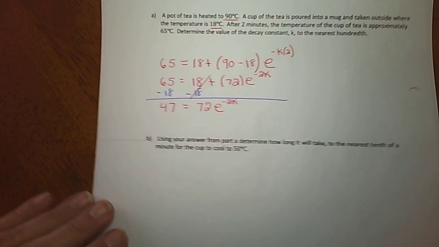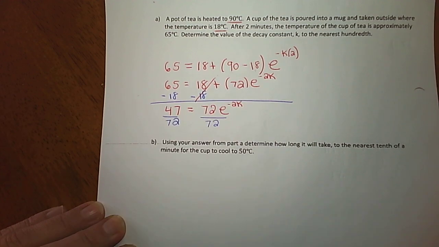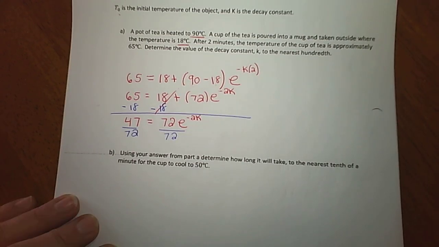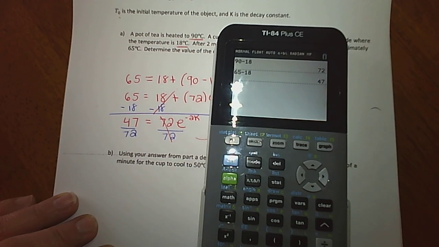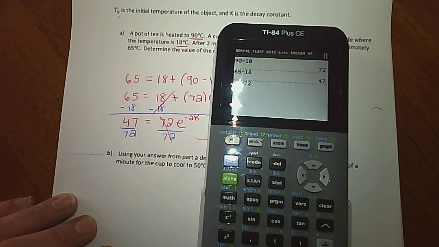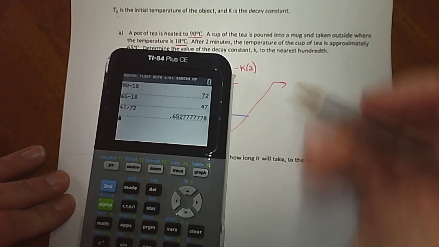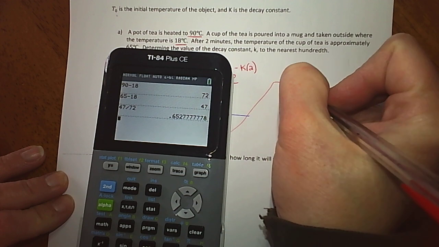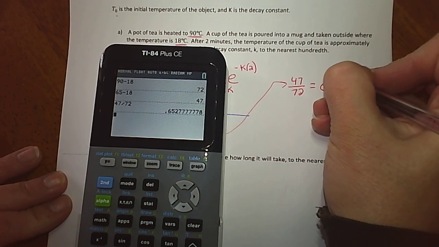Okay, next thing we need to do is divide by 72. So this cancels. I'm going to bring this up here. 47 divided by 72, right? Now that's a big decimal. So instead of writing down the big decimal, sometimes it's easier just to leave it as the fraction. So I'm going to do that, make my life easier. Equals e to the negative 2k.